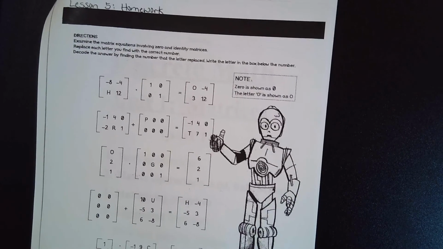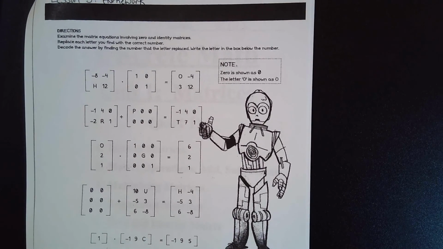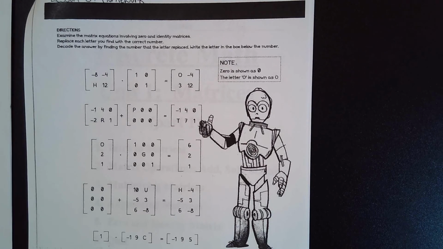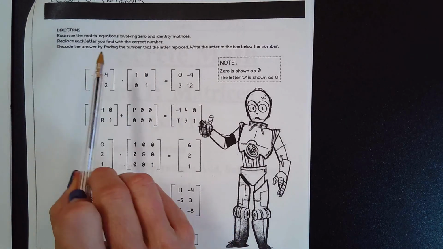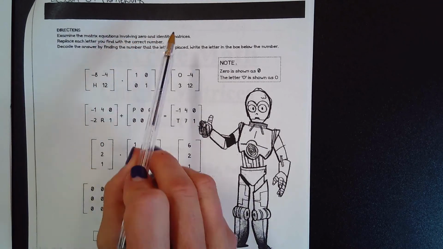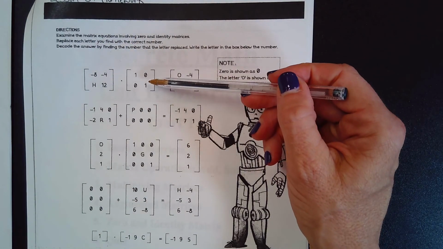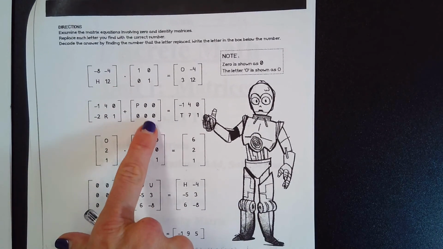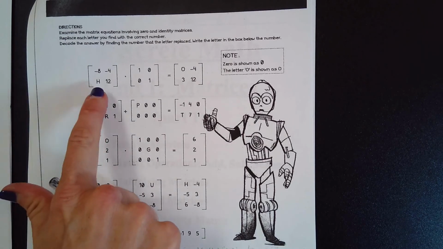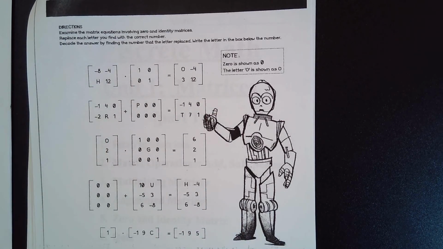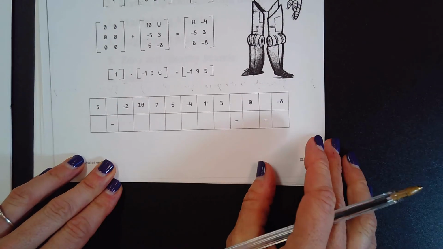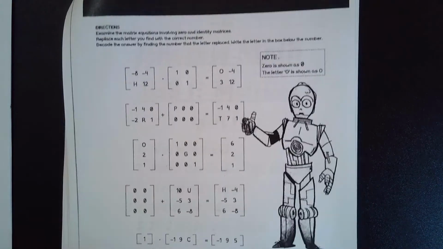On the back is one of those little crazy word puzzles. It says, examine the matrix equations involving 0 and identity matrices. Some of these are being multiplied to 1 and some to 0, and you're just going to fill in the missing values with letters and make something down here. This is what you're going to turn in for your homework.